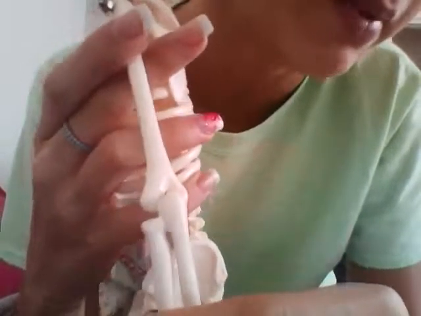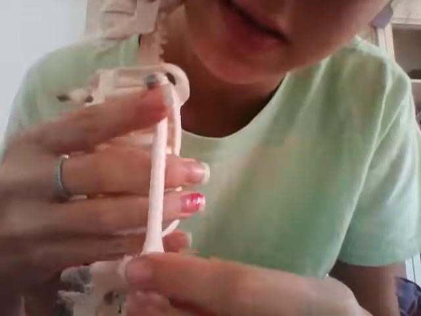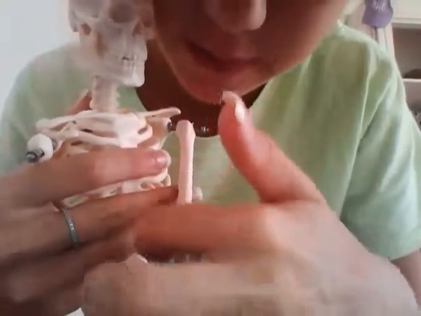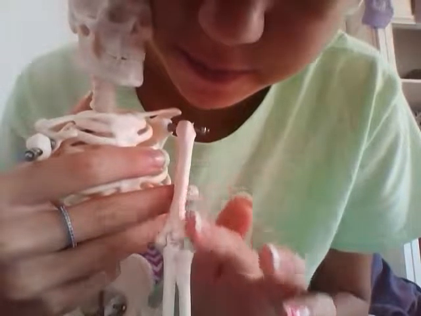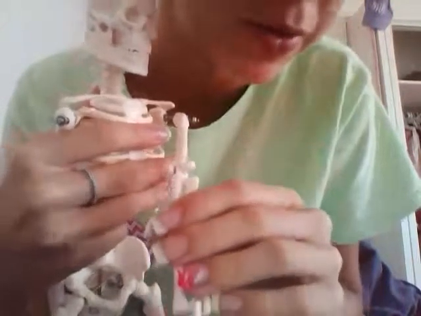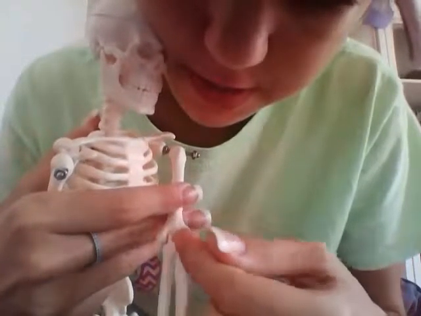Next is the medial epicondyle, which is the inside. So the medial epicondyle is right here, medial, then lateral. Then the trochlea would be the little gap right here.